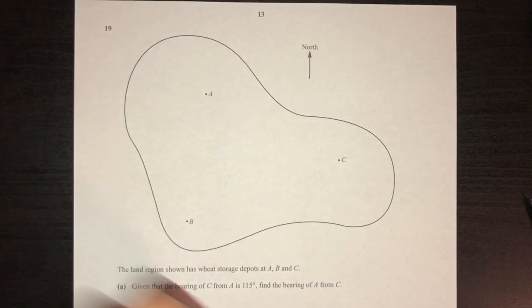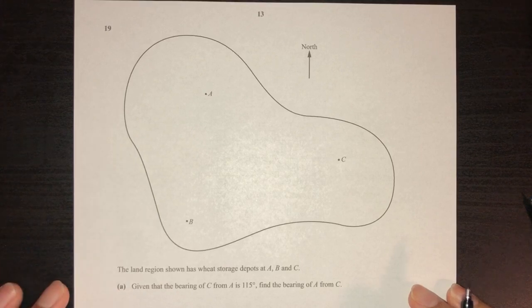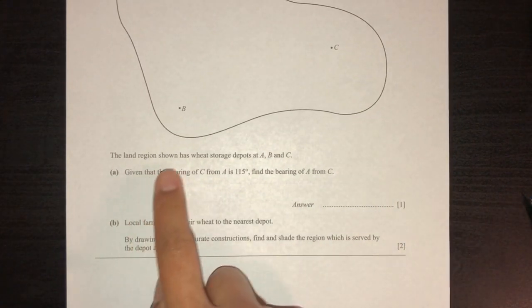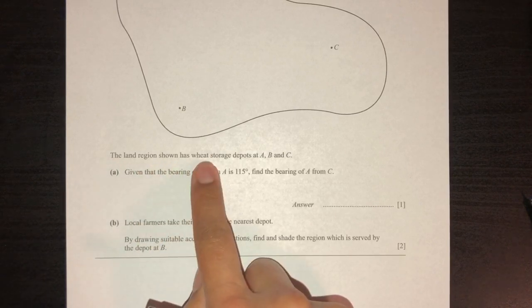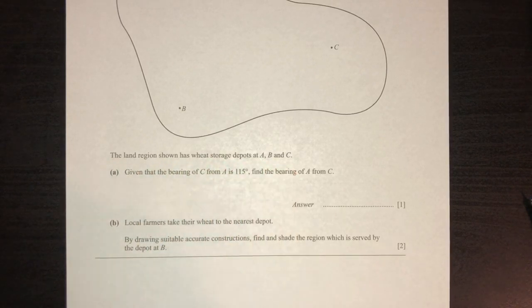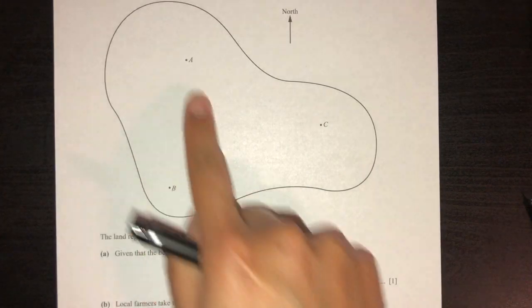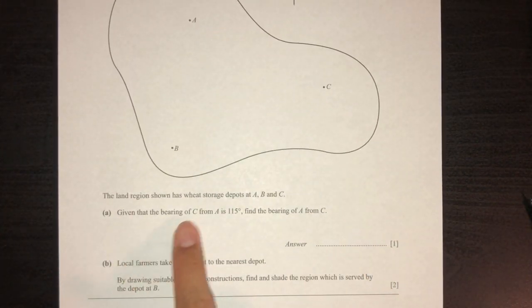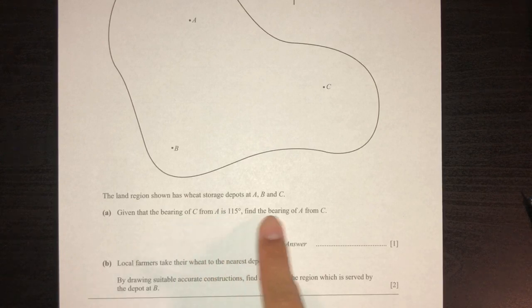This one is also a requested question, question number 19 from paper November 1-1. The land shown has a wheat storage depot at A, B, and C. So here we have depots A, B, and C. Now, part 1: given that the bearing of C from A is 115, find the bearing of A from C.